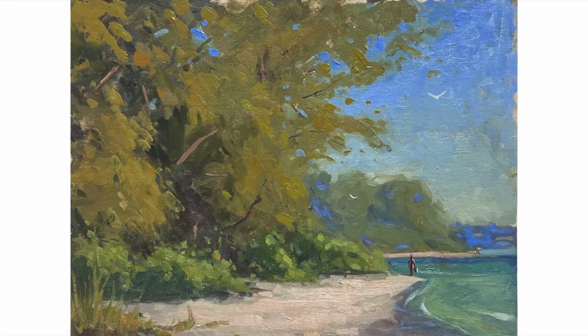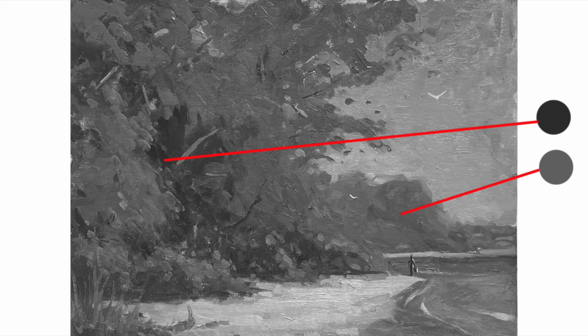All right, number 9 is I feel like I see a lot of people overlooking value as it pertains to depth in a landscape. With atmospheric perspective, one of the things that happens is as things get further away from you, the contrast in values gets less. So for example, the shadows in a set of trees in the foreground are going to be darker than a set of trees in the background.